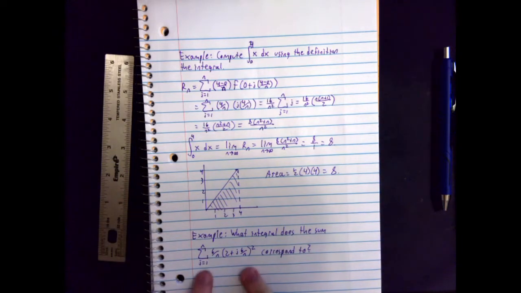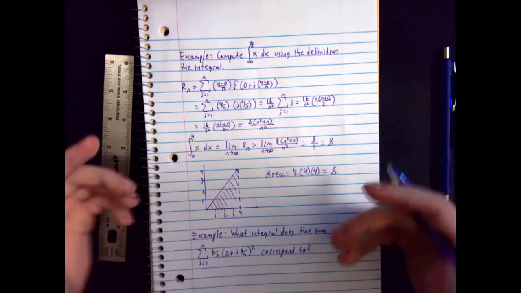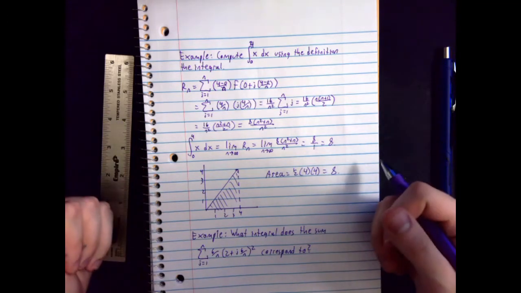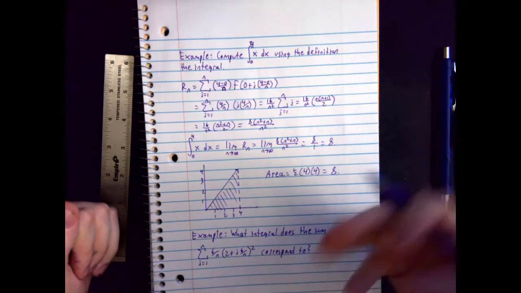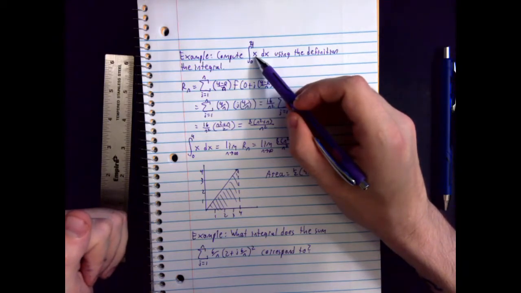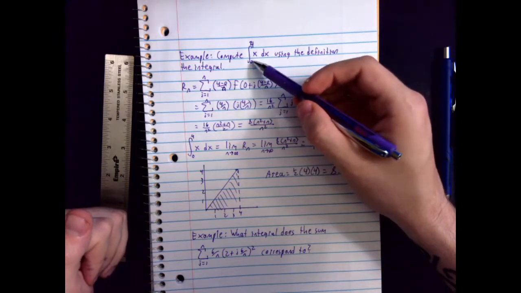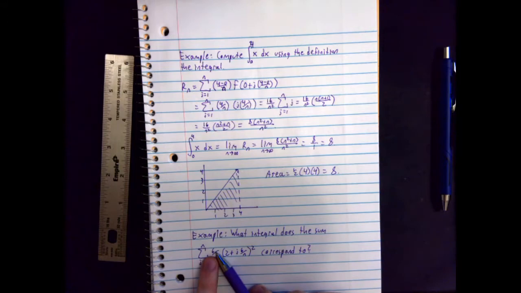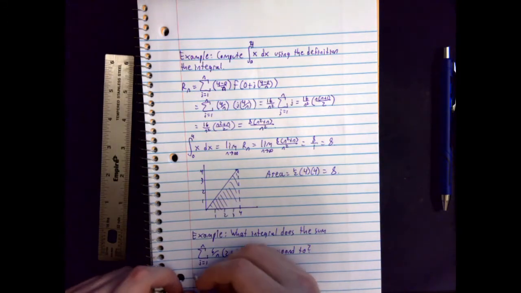Okay, so I have a right-hand sum here, and I want to know if I took n to infinity, what's the integral I would actually end up with? Well, the integral needs a few things. It needs an interval, and then it needs a function. So the interval here, I know that it has width equal to 6.